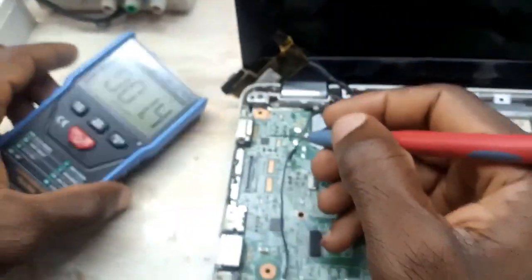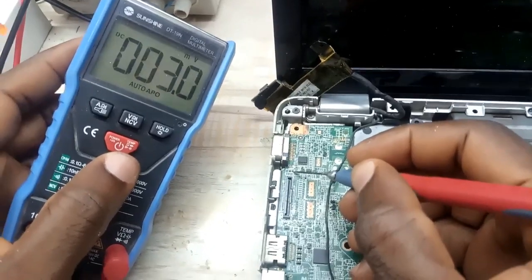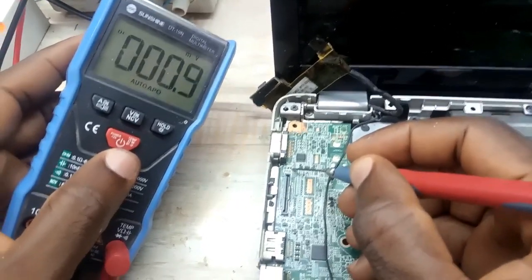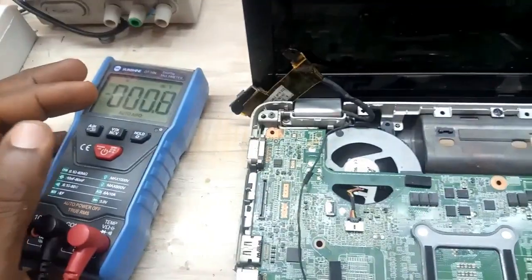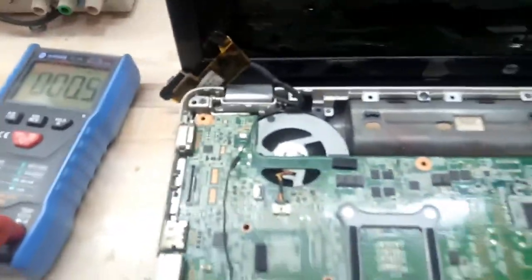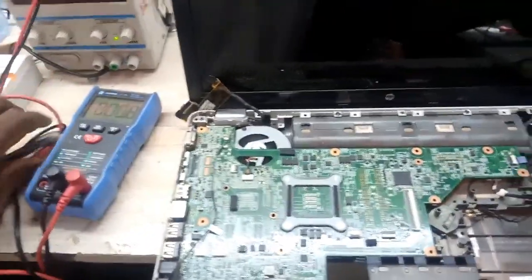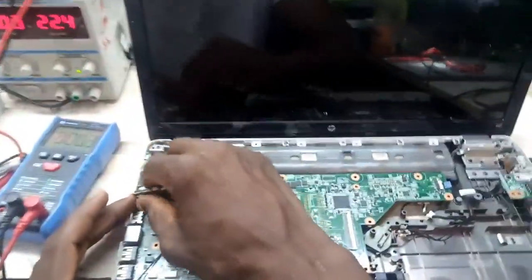So now what do we have there? We have the same 0 volt there, nothing. So since that one is missing, before doing anything, I will even try and jump that particular one and let's see what will happen on the motherboard. So this time around I have to turn this board off and connect my screen connector.